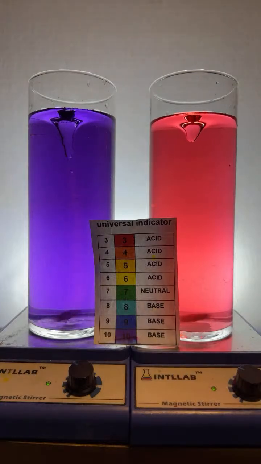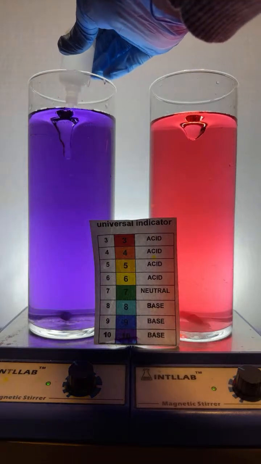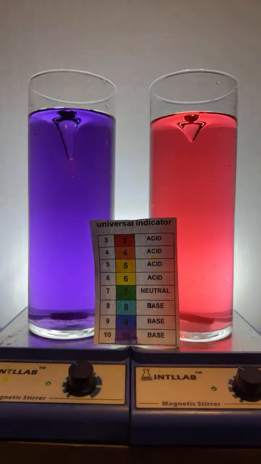Let's see here. There it goes. Come on now. What's going on down there at the bottom? All right, maybe. I don't think, yep, I think there's still enough base to neutralize the acid. Let's add another drop of acid. You can see a bunch of red there growing.